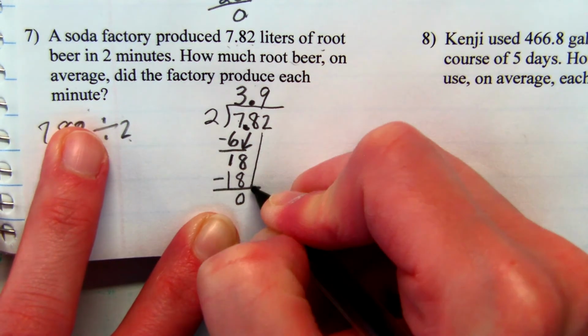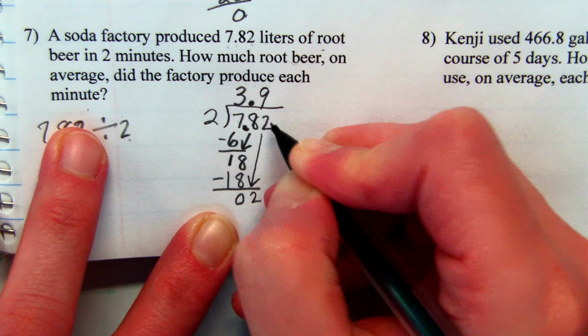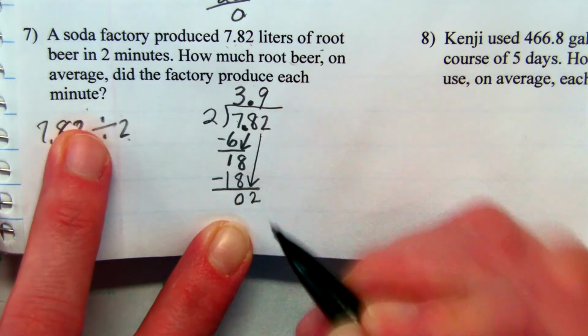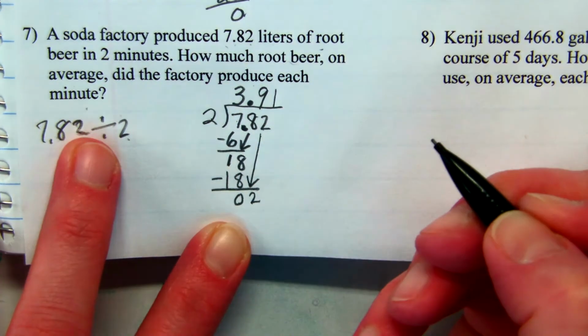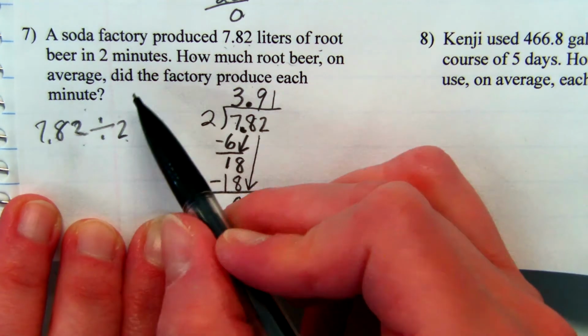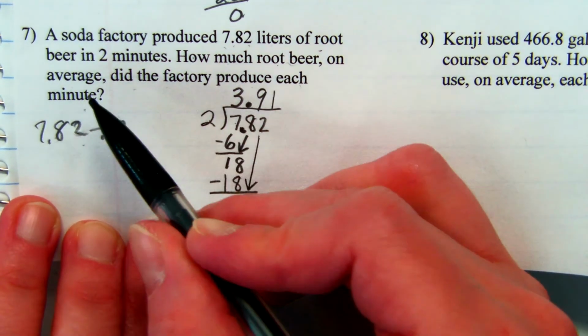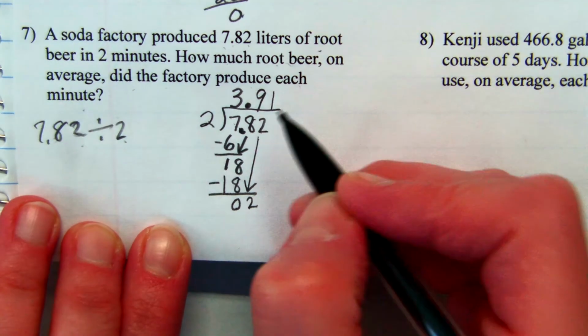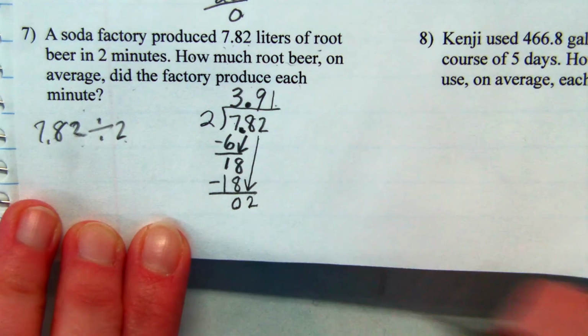So now I'm going to bring down the 2, and now I've used up all the numbers that were up there. 2 goes into 2 1 time, and then I'll be done. So if I'm answering the question, how much root beer on average did the factory produce each minute, I probably ought to write this out with some labels. So this is how much root beer. How are we measuring the root beer?